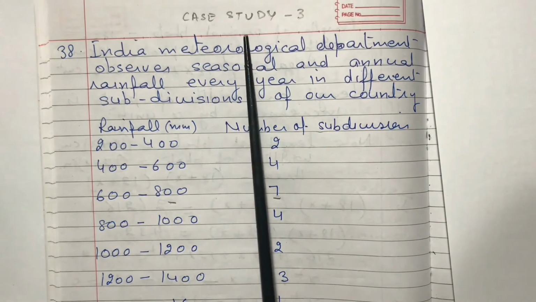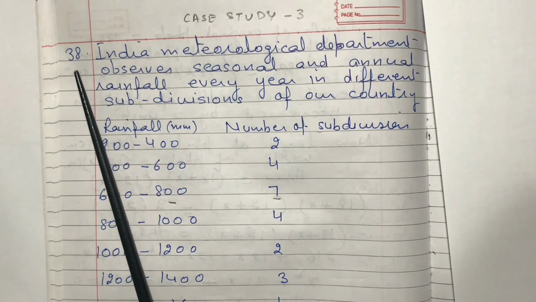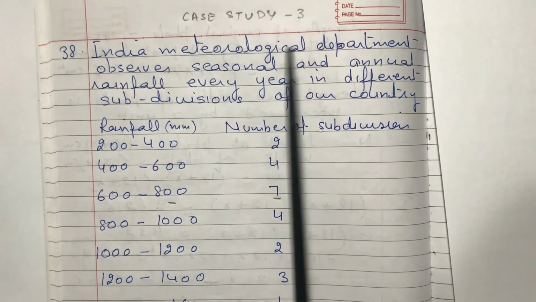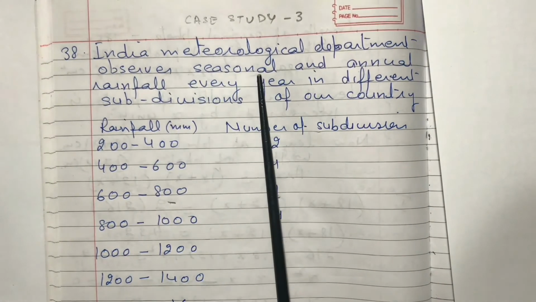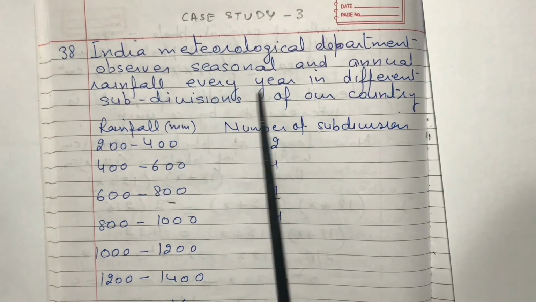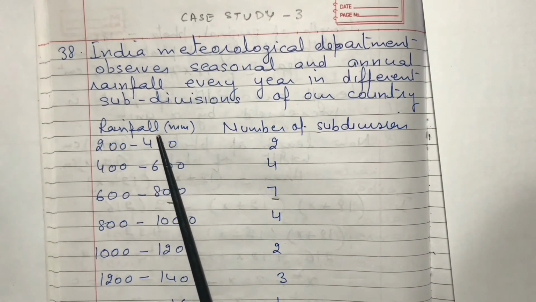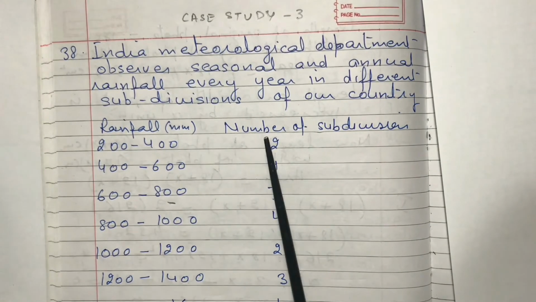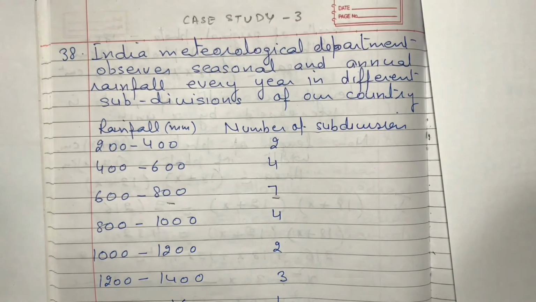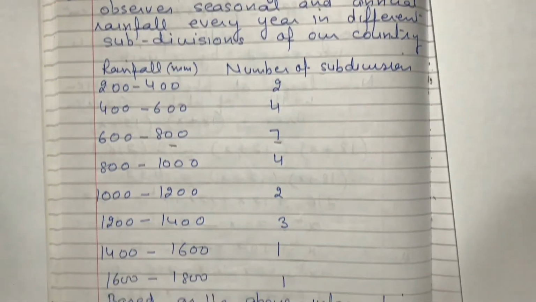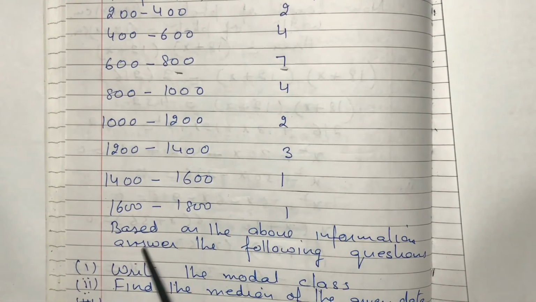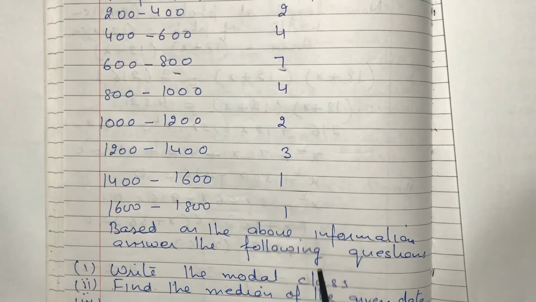Now this is case study 3, 38th question. India Meteorological Department observes seasonal and annual rainfall every year in different subdivisions of our country. Now rainfall in millimeter is given here. Number of subdivisions are given here. Based on the above information, answer the following questions.